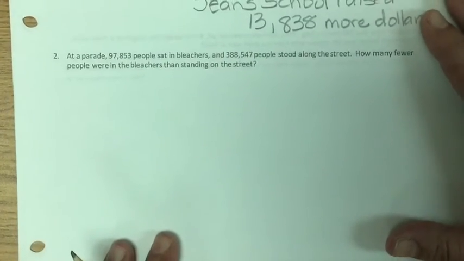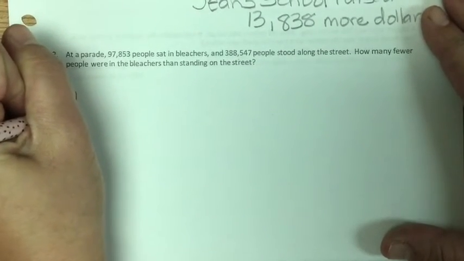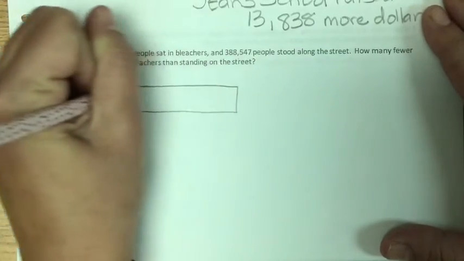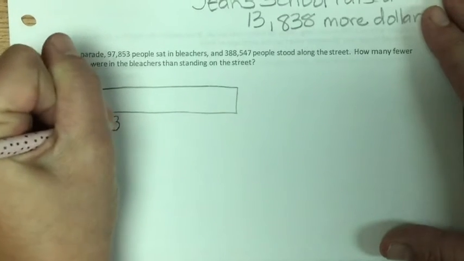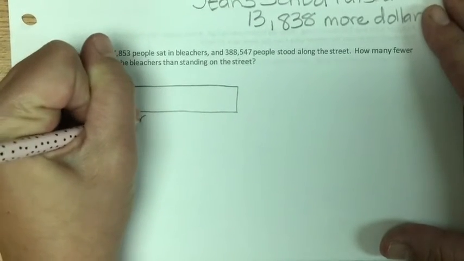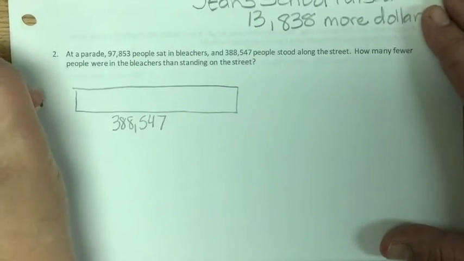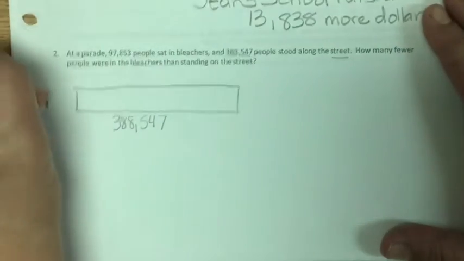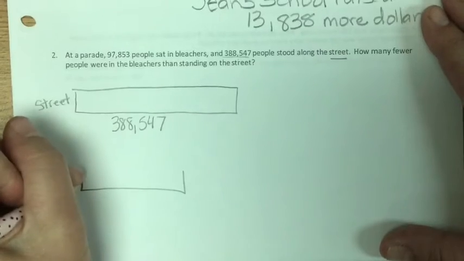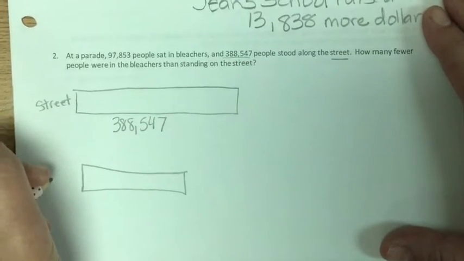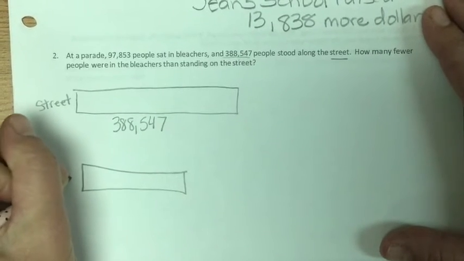All right, so if you remember, tape diagrams are going to look a little different. So this is going to be my bigger tape diagram because this is a bigger number than the other number. Okay, so this would be street. And then this is a smaller number, so I'm going to draw my tape diagram a little bit smaller. This is going to be people who sat in the bleachers.